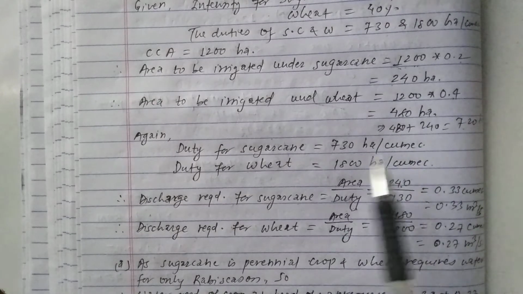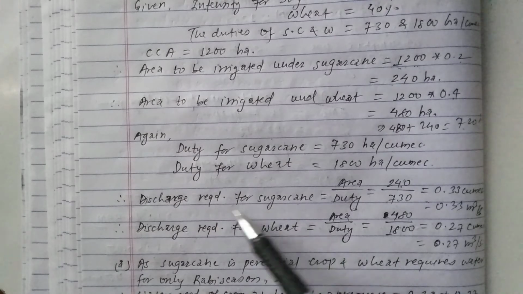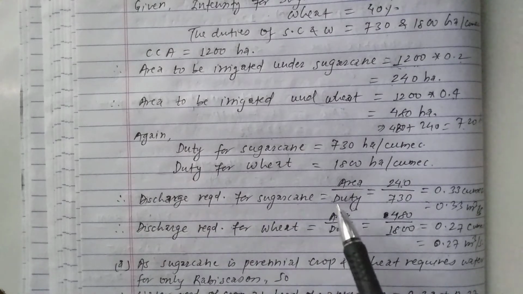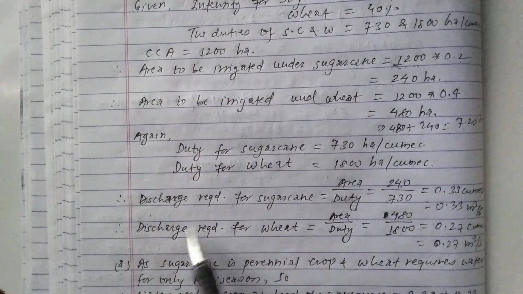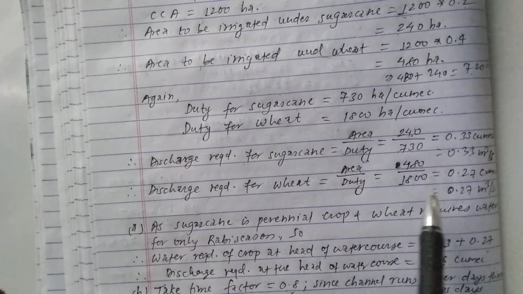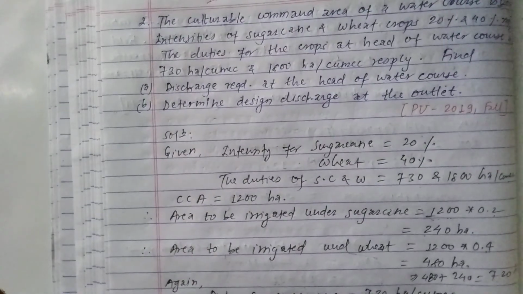After that, we have to calculate the discharge required for sugarcane and wheat. You can simply calculate discharge by dividing area by duty. Area by duty gives the value of discharge. Then we simply add both these values, and we get the total discharge. In this way we can calculate the different parameters asked in the question.